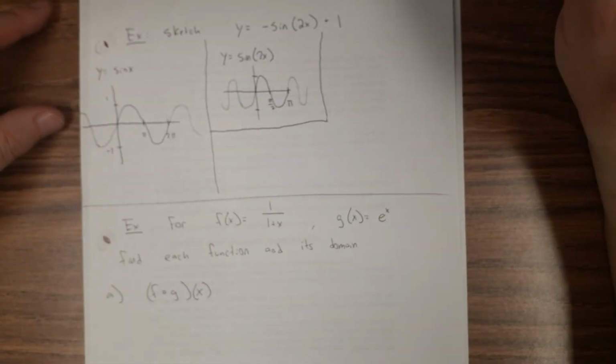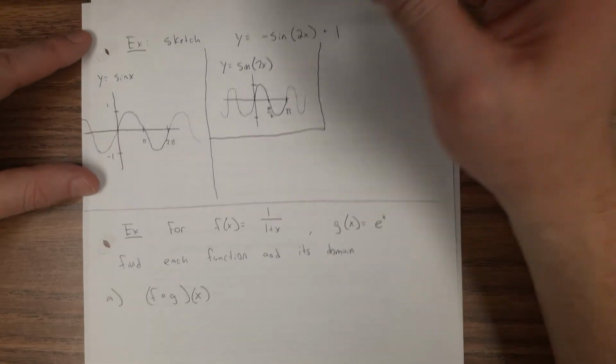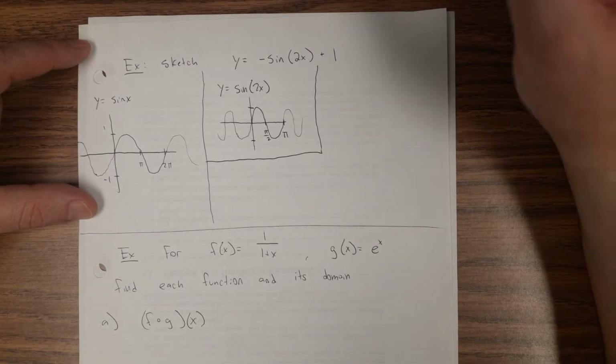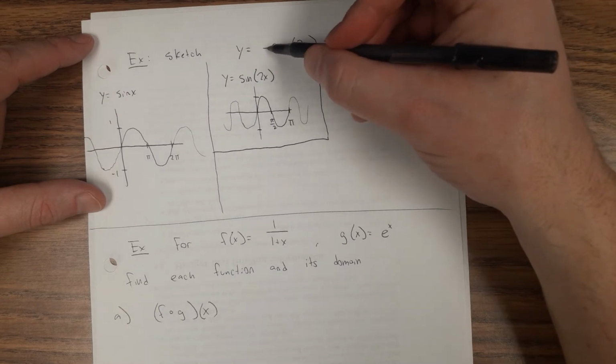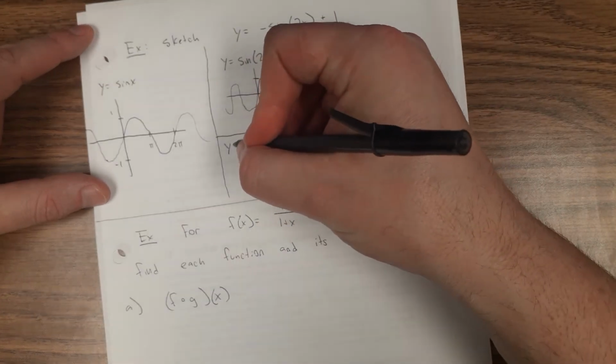So that's y equals sine of 2x. But that's still not what we want. There's 2 more changes. There's this negative sign, so maybe I'll deal with that next.